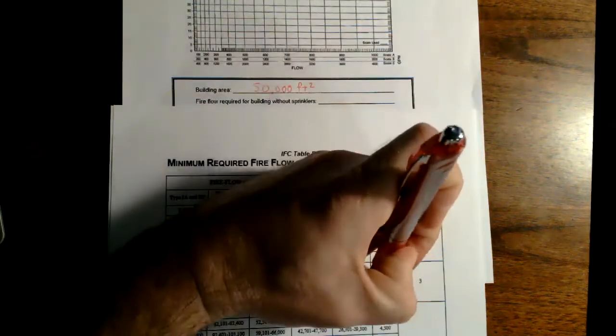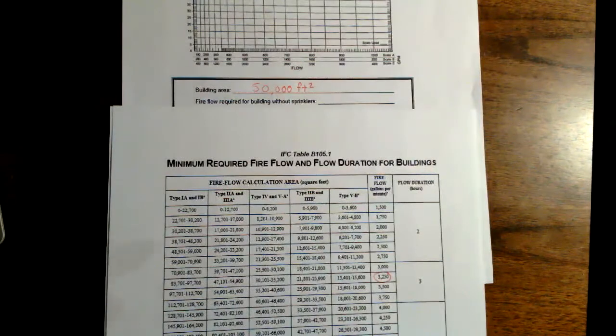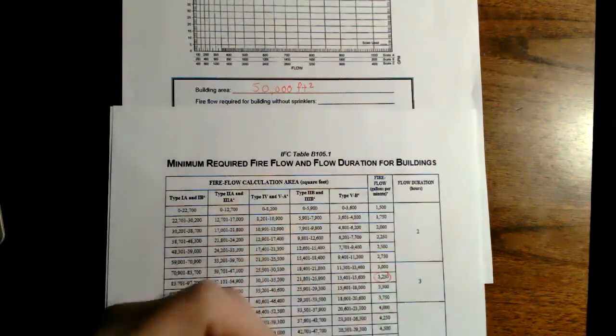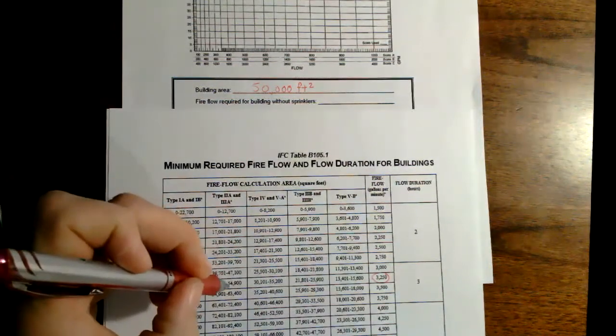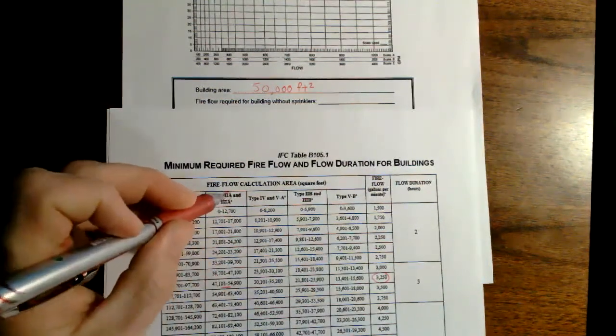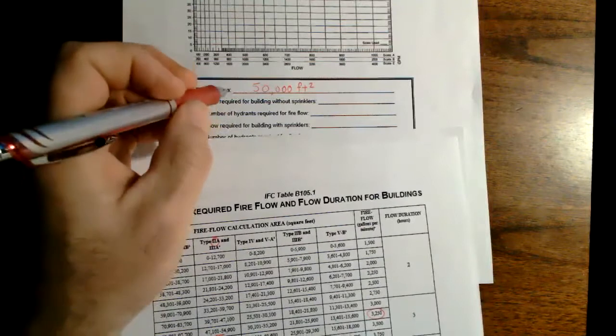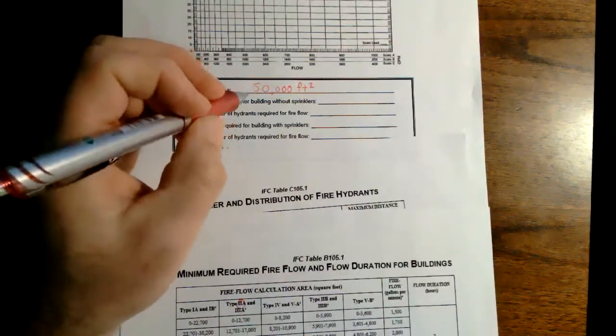Let me just circle that there. 3250. Make sure you don't get confused by any of the other columns, but that's the one you need, the 3250 for the 50,000 square foot type 2A. So we know that, and we can write that in our answers here, right?